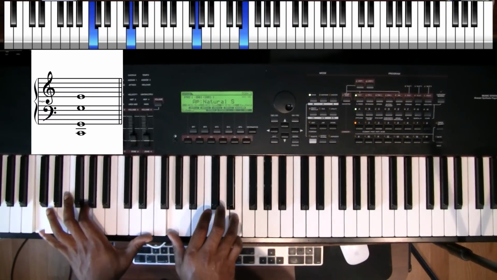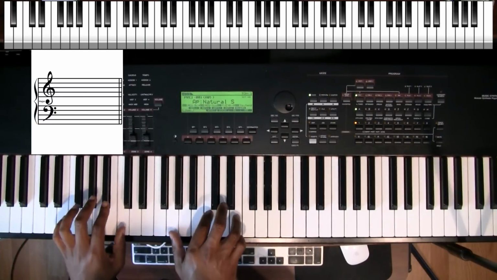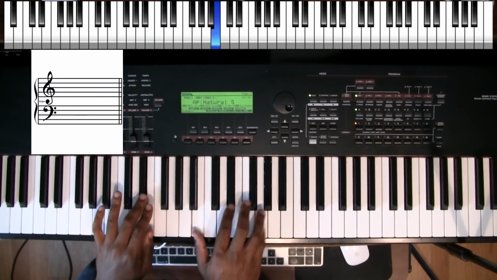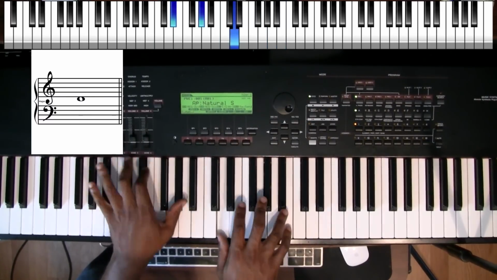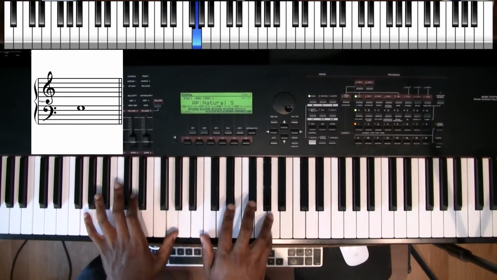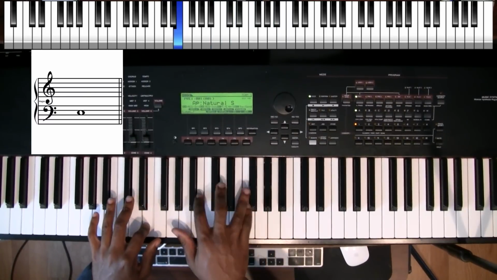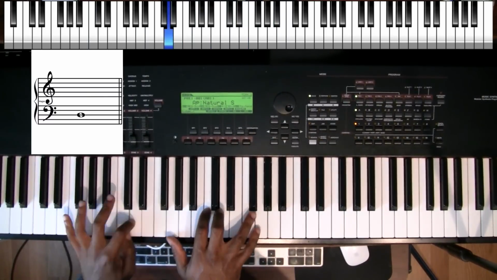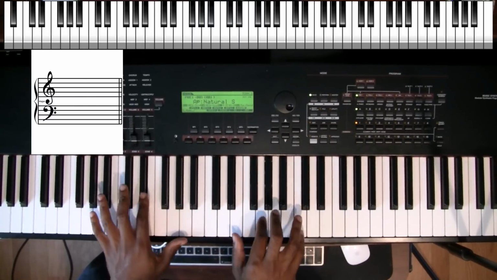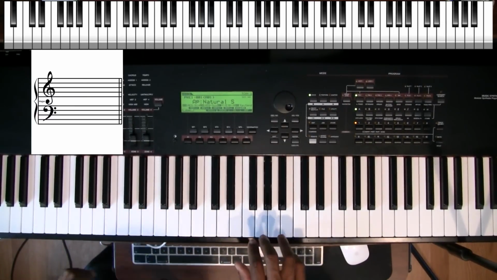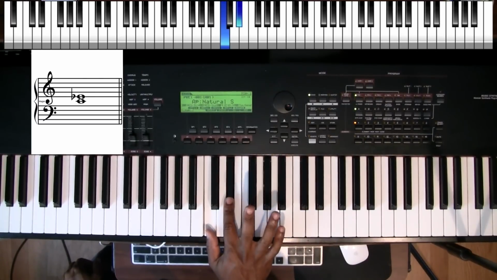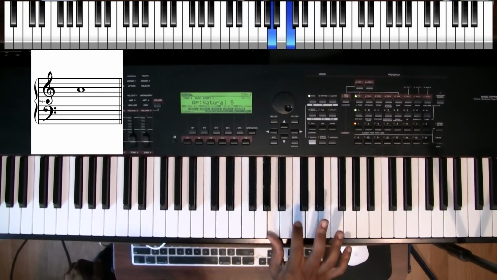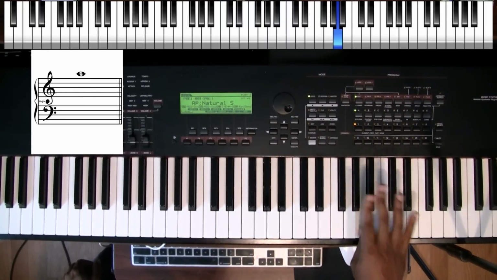Now, diminished chords make you sound classical. So just remember, to make a diminished chord, you need to use minor thirds. Build your chords in minor thirds. So from C, minor third, minor third, minor third. You can keep going up, minor third, minor third, minor third, minor third, minor third.